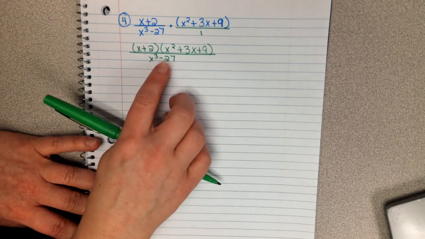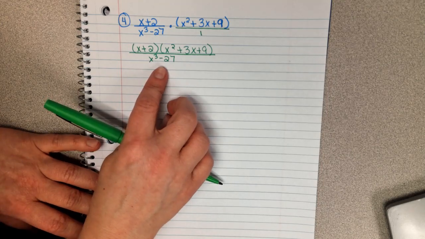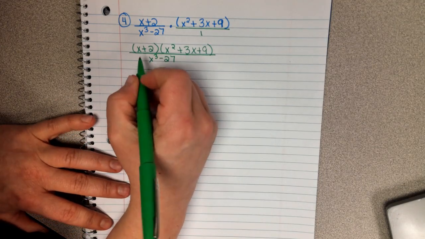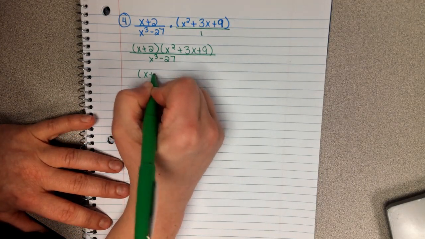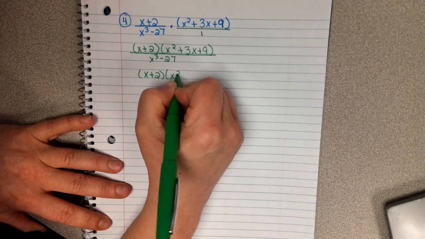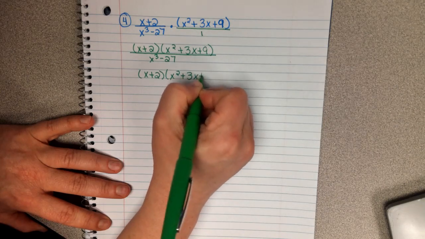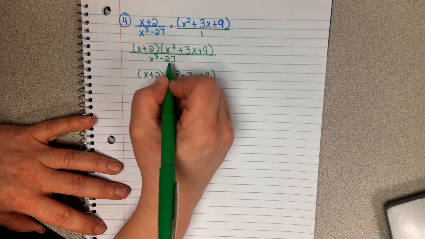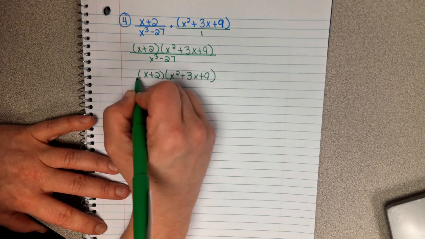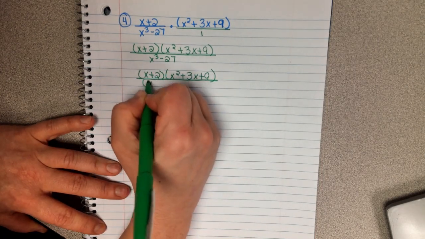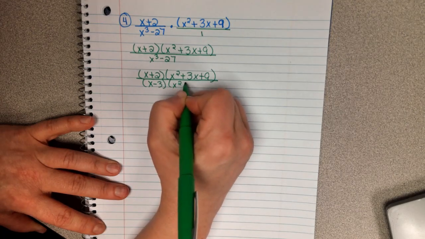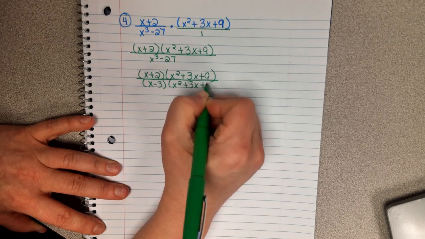Now what I like to do is go ahead and factor this denominator. It is a difference of cubes. So that would give me the same numerator. I'm not going to change my numerator. And then I'm going to factor my denominator because that's x to the third, and 27 is 3 to the third. So that would be x minus 3 times x squared plus 3x plus 9.